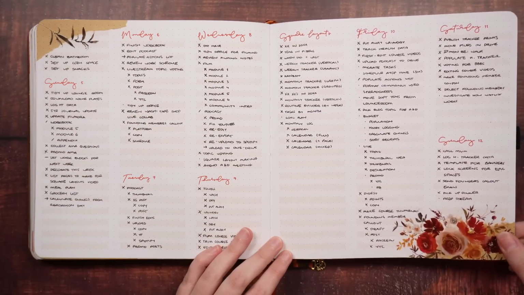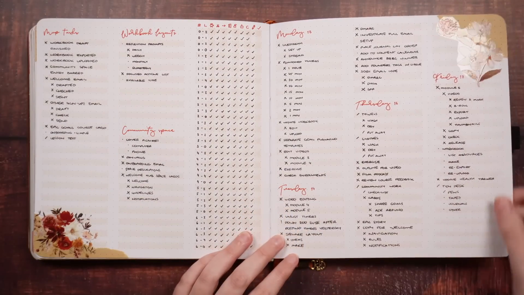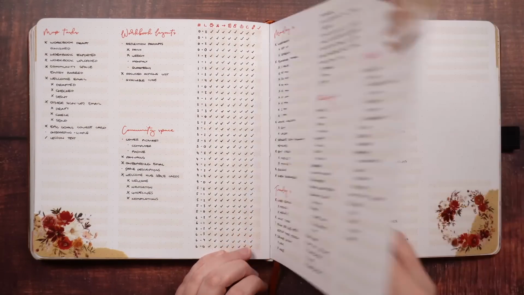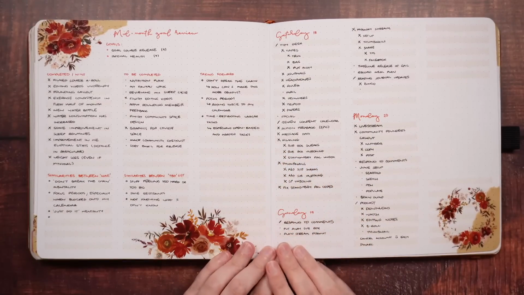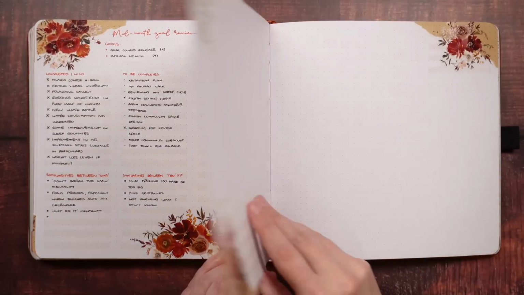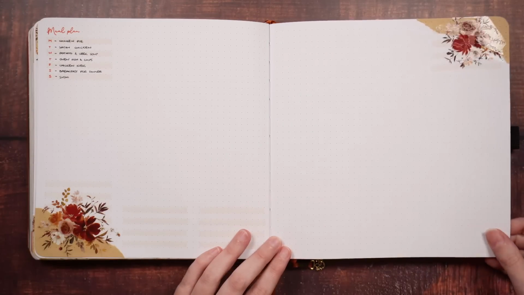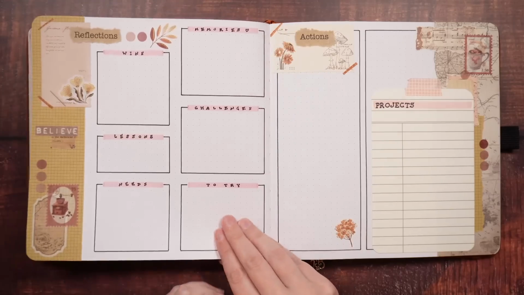Which feels a little bit interesting because typically when I'm busy, I just neglect my journal completely, and there have been parts of the setup that haven't gotten as much use as I would have liked, but overall I think it's been doing quite well. So that I have enough space to wrap up the month, I just have one extra spread here, which I can use to put in those daily logs. And then after that, we're into the pages for June.